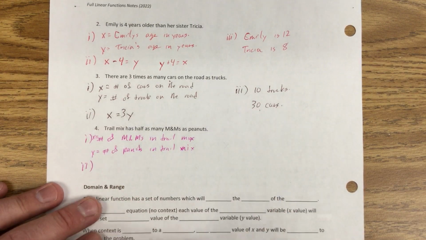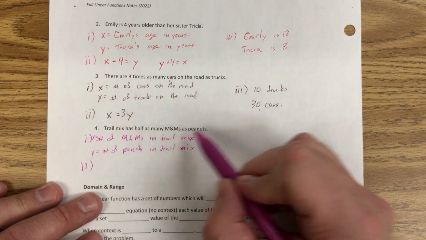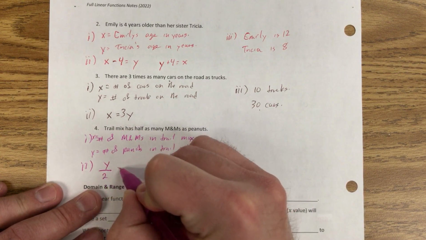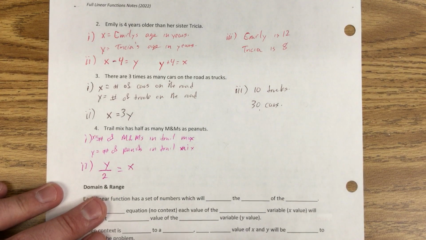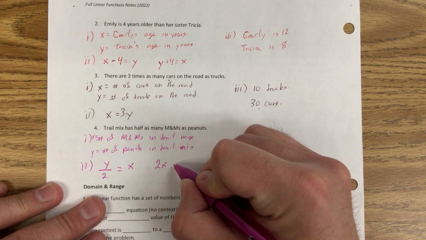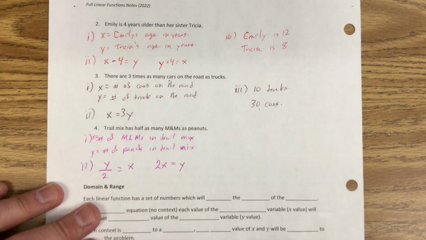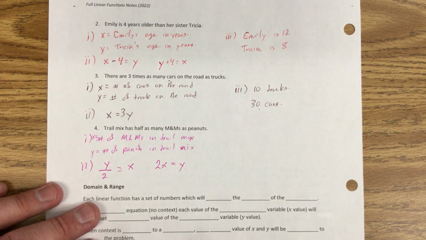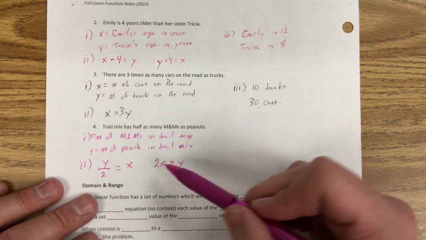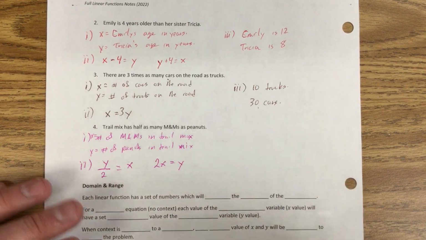Second part, we need to come up with our equation. There are half as many M&Ms as peanuts, so we take the number of peanuts divided by 2, and that's going to equal the M&Ms. Or, in this case, we could actually multiply our number of M&Ms by 2, and that's going to equal our number of peanuts. Okay, so these are a couple different ways that we can write it. There's half as many, so if we multiply by 2, we get the answer.